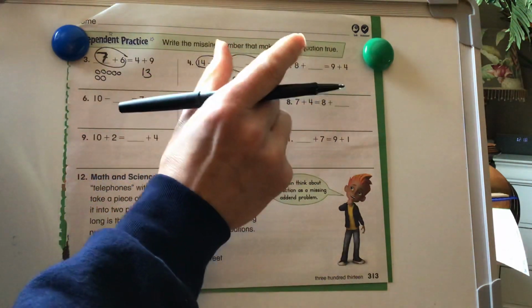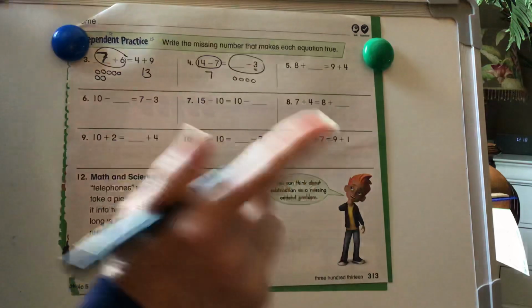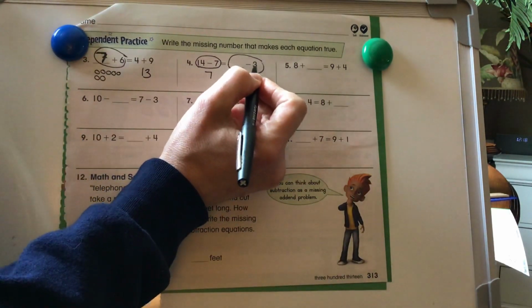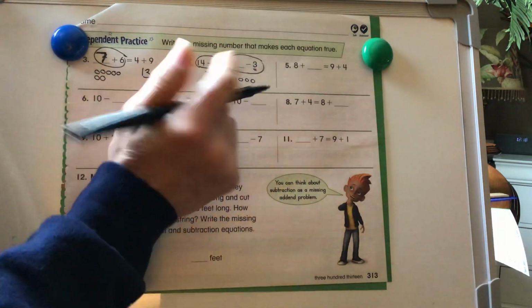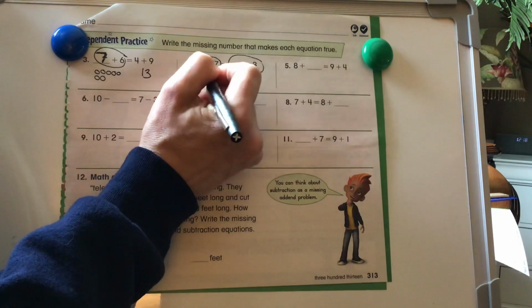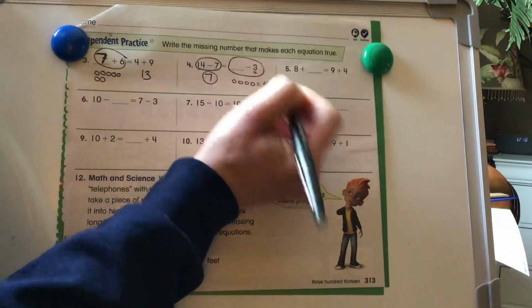So we have to think of a bigger number, something minus 3, okay? So what we can do is we can count up like we did here, or we can go backwards. We can start at 3 and look for 7 counters because we only did 4 here, correct?